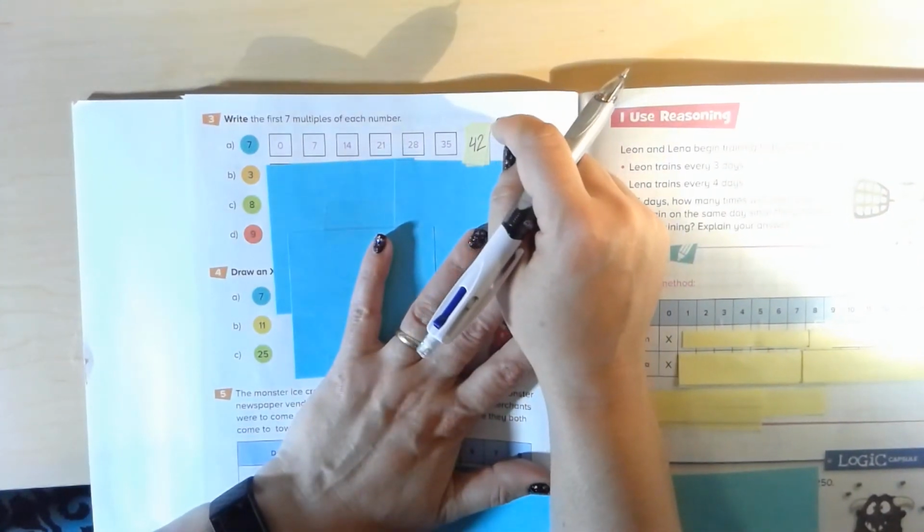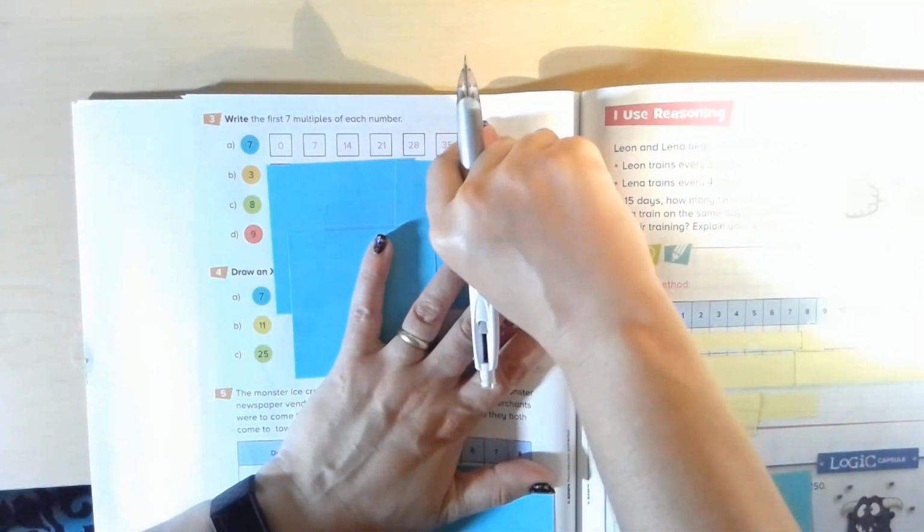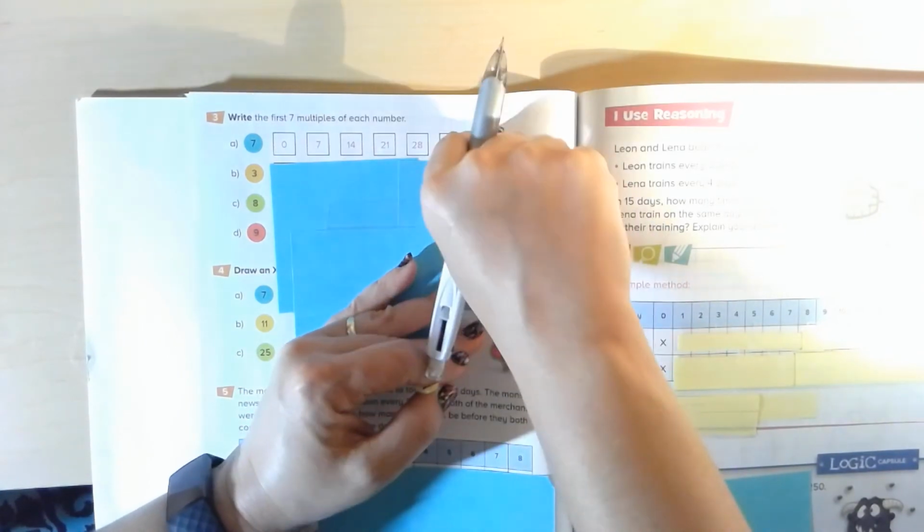And finally, 7 times 6 is 42. So those are the first 7 multiples of 7.